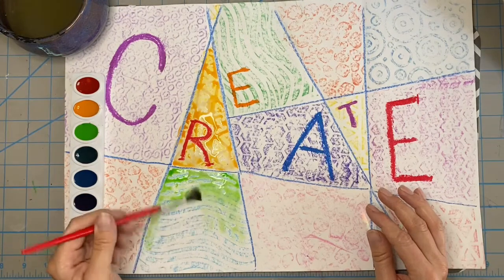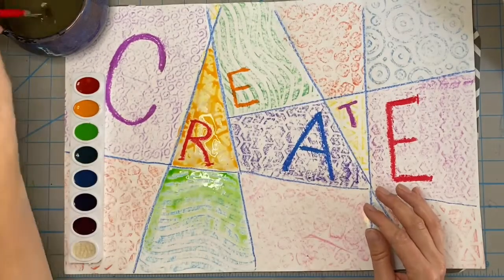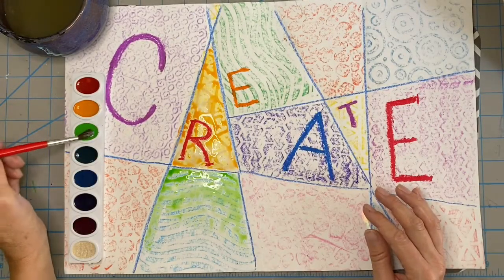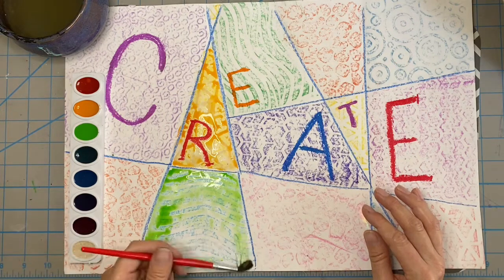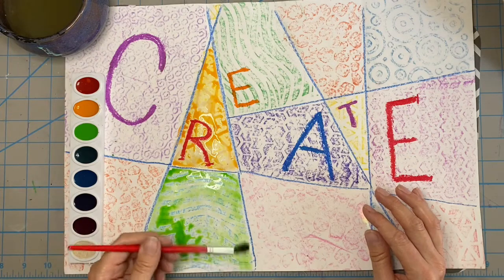Again, I'm using enough water to flow over. If I dig in here and get a big glob, it'll cover over that wax, but that's not what I'm going for. I'm trying to get nice watery paint so that it can glide over the crayon and just kind of stick to the white paper.